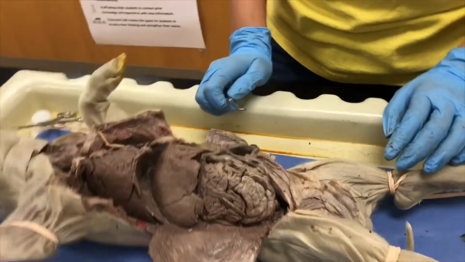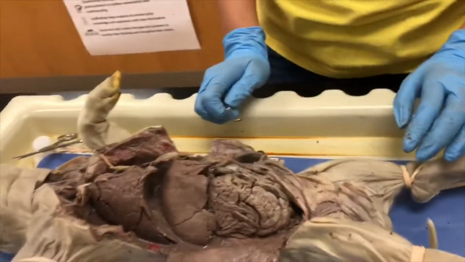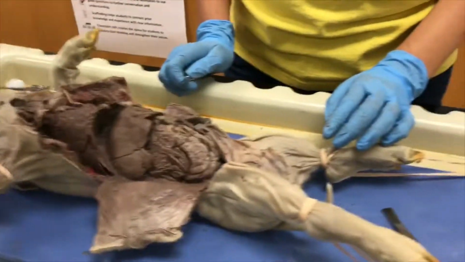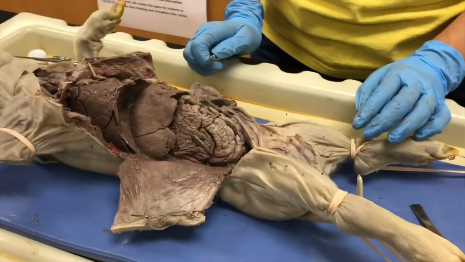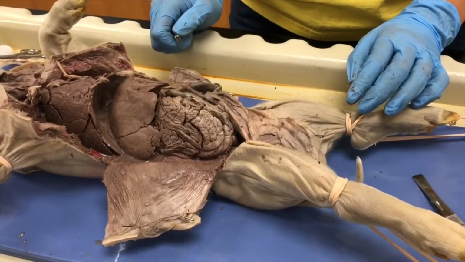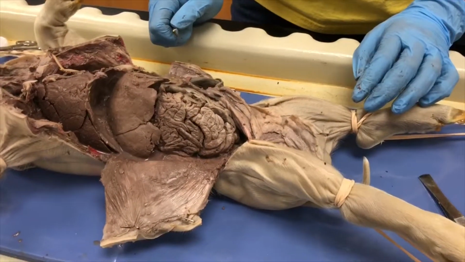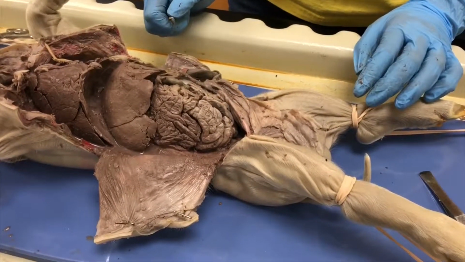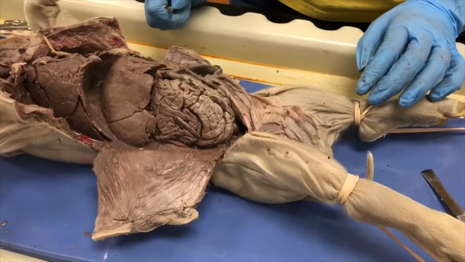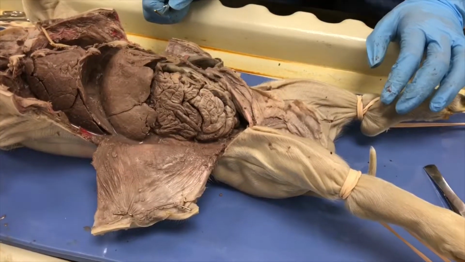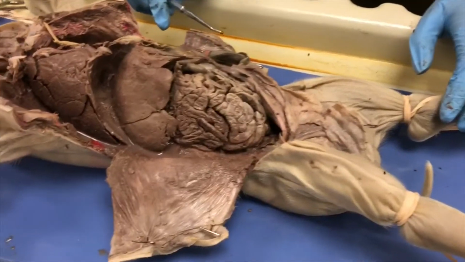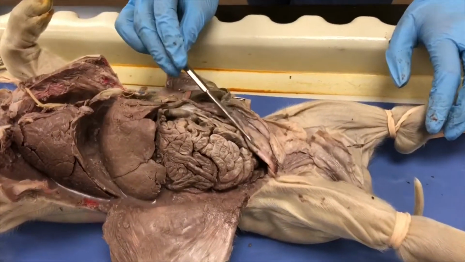Here we're going to take a look at the excretory system. The excretory system is responsible for eliminating metabolic waste that the body produces through cellular respiration, and for maintaining homeostasis, balance between levels of fluids, electrolytes, sugars, hormones, and proteins that are in the body. Right here we can see the bladder.